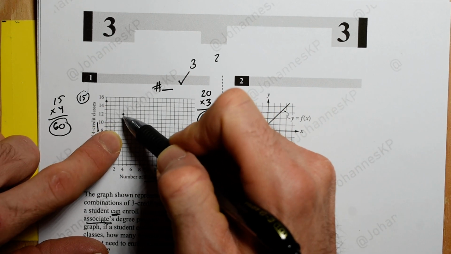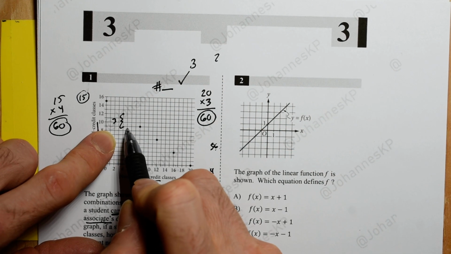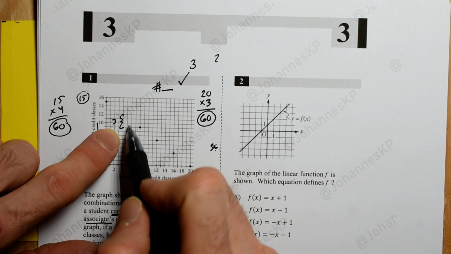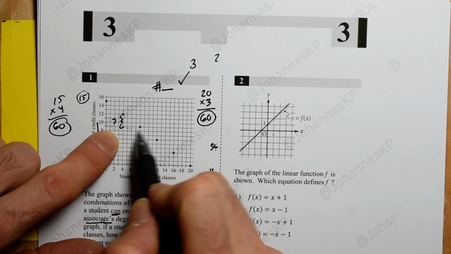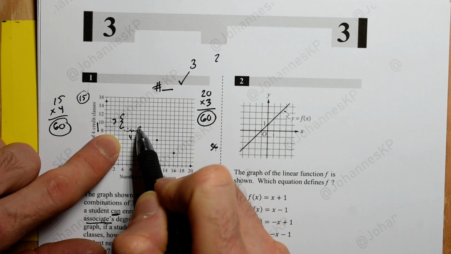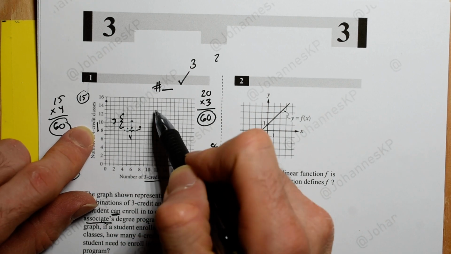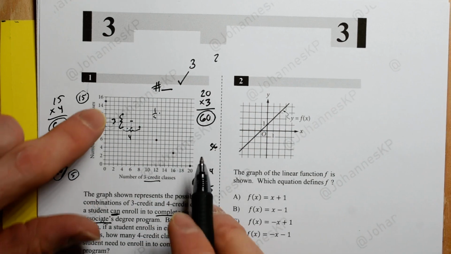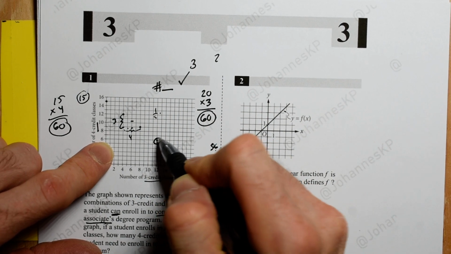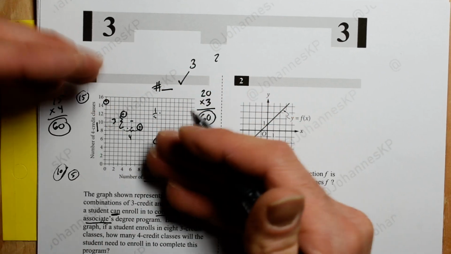It looks like it's gonna go down 3, and then over 1, 2, 3, 4. So you're not gonna hit any other ones because this goes over 4. But if you only went over 2, you'd have to go up 1.5, and you can't take half a credit. So that is why these are just total bullet points. The graph can only hit these points because you can't take a fraction of a credit.